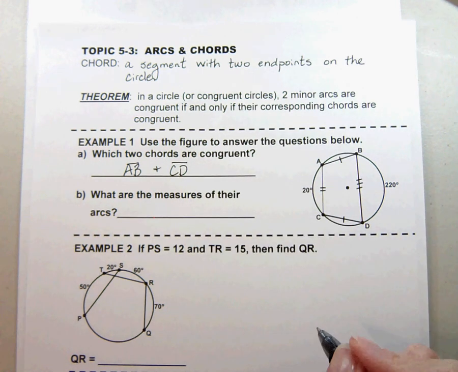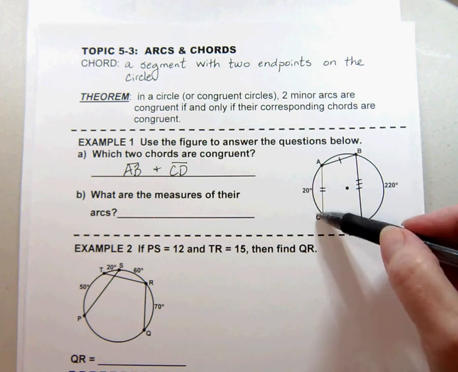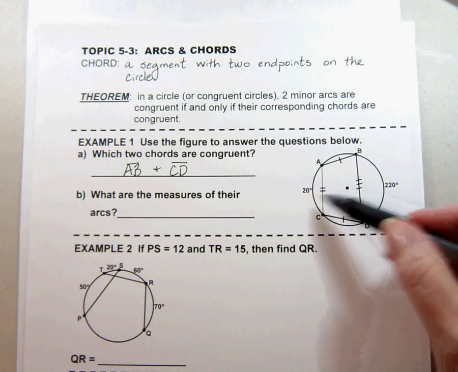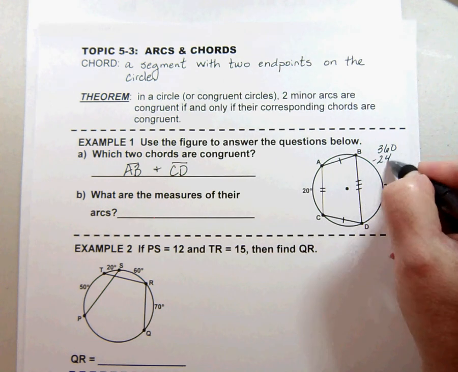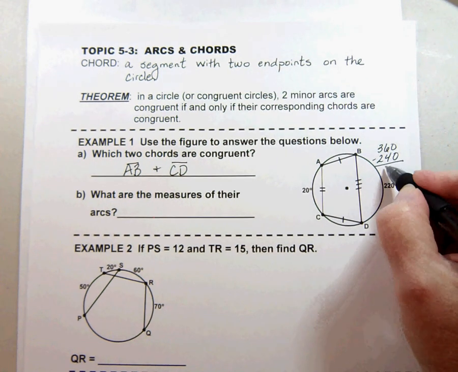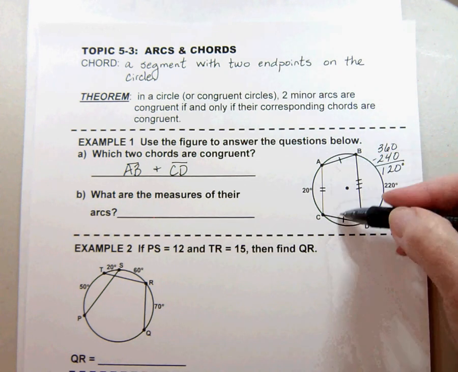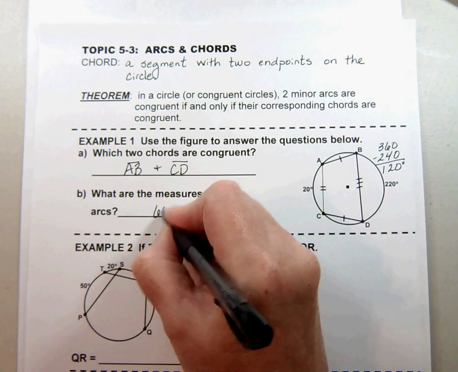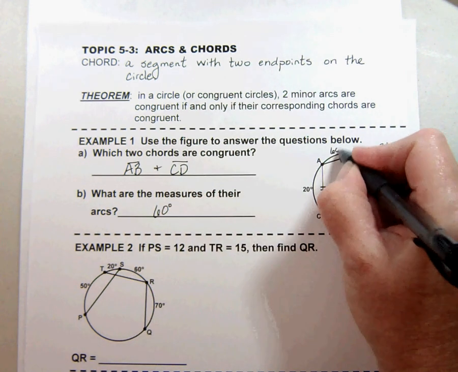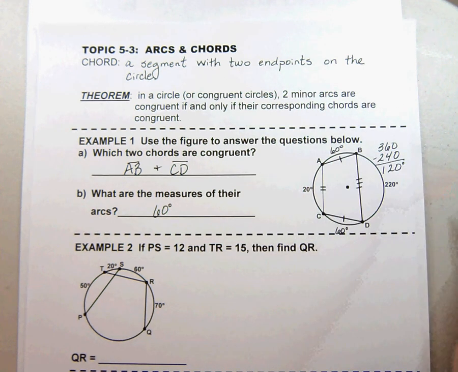And to get the measures of these arcs, they all have to add up to 360. So if they've given you 20 and 220, that's 240. If you did 360 subtract 240, that's going to be 120. And then because there's two equal chords, you'll divide 120 by 2. So that means each of those is 60 degrees. This one and this one. I'm sorry, not the chords, the arcs. The arcs are the same because the chords are the same.